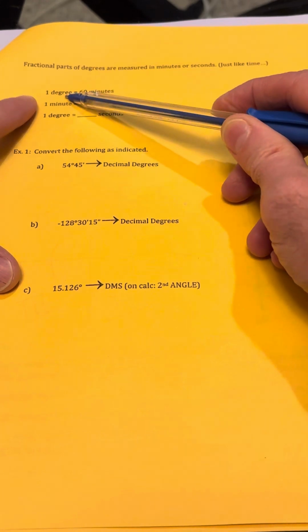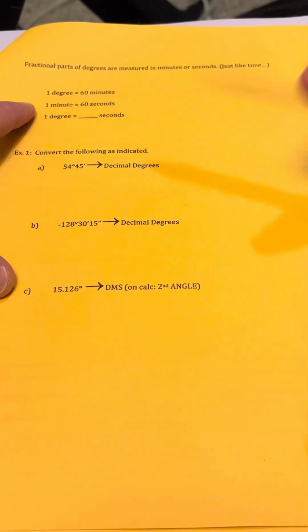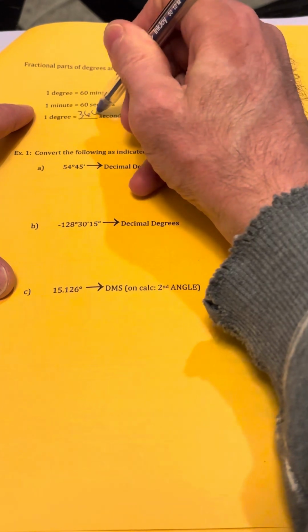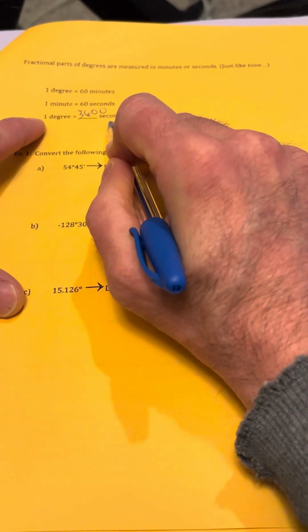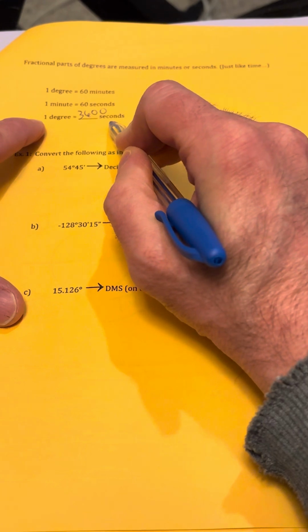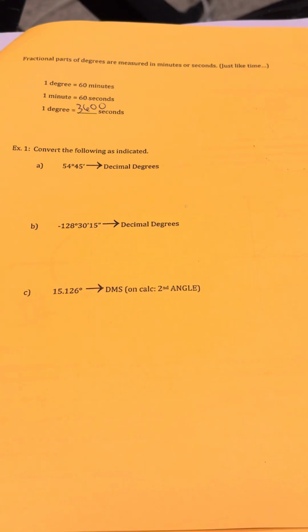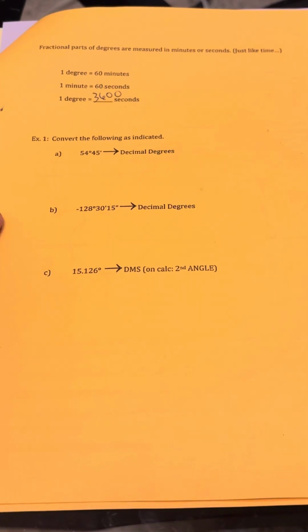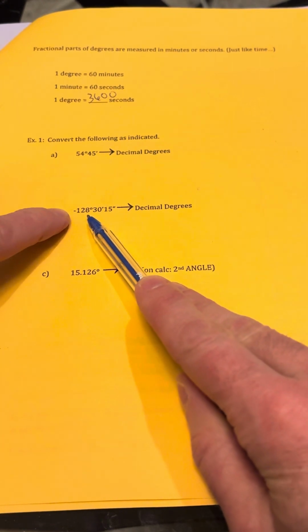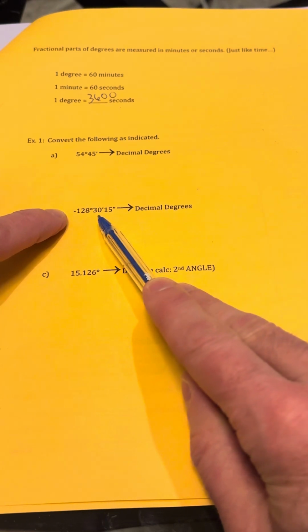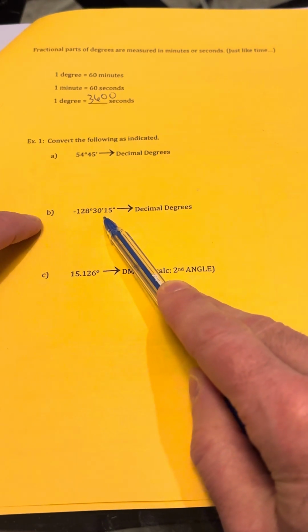So that means 1 full degree, to really refine it, has 60 seconds in a minute, 60 minutes in an hour or a degree. Well, 60 times 60 is 3,600. So a lot of times when we work with degrees, we can refine those down to parts of 3,600. Now, up until now, you've pretty much been working with decimal degrees, like 54.45 degrees. When you see this symbol, this is 54 degrees, 45 minutes. Down here, this one is negative 128 degrees, 30 minutes, and 15 seconds.